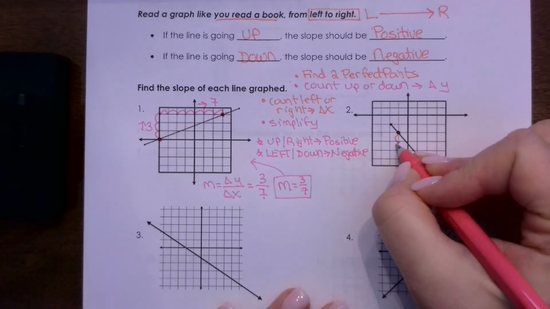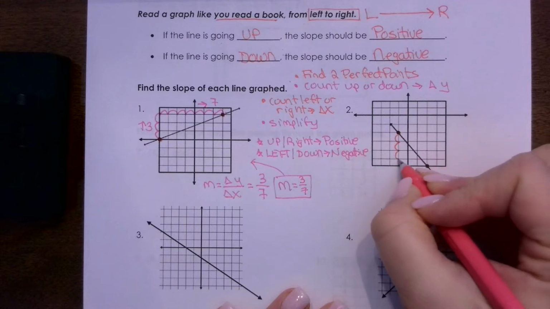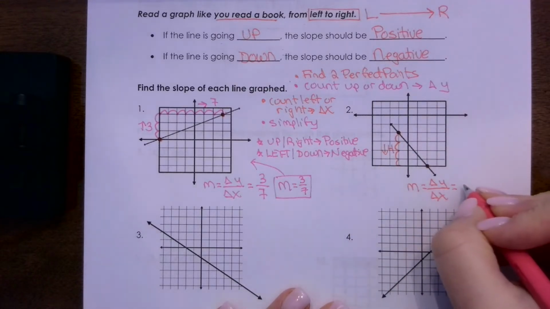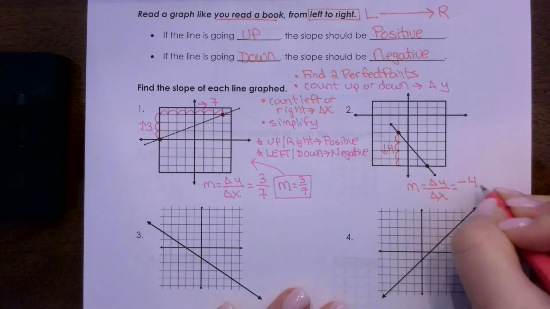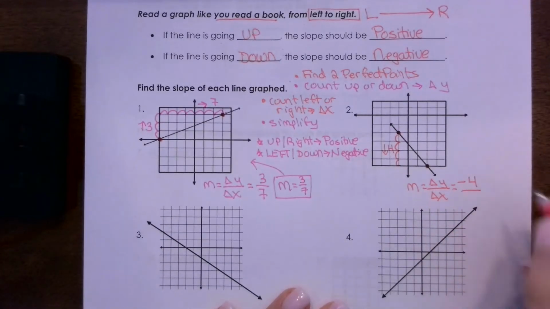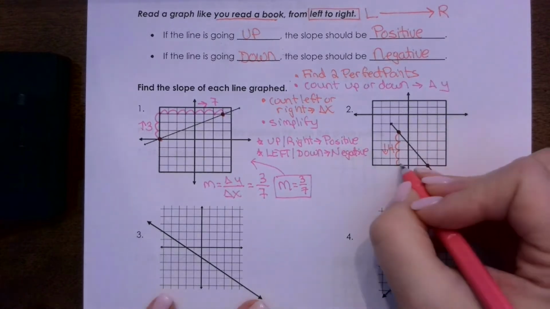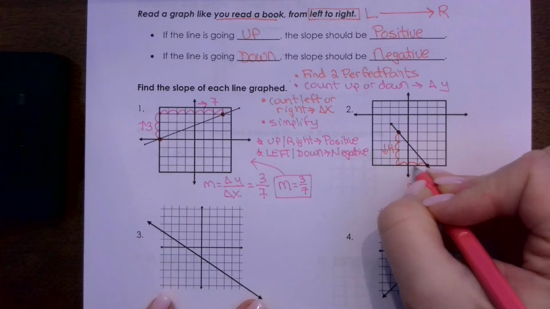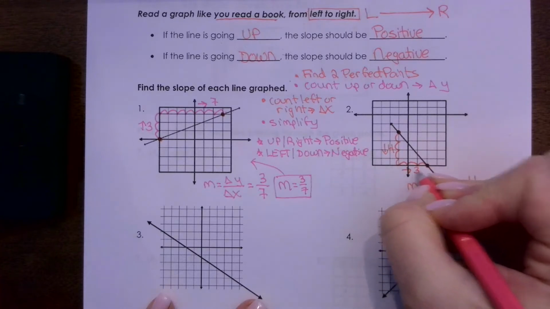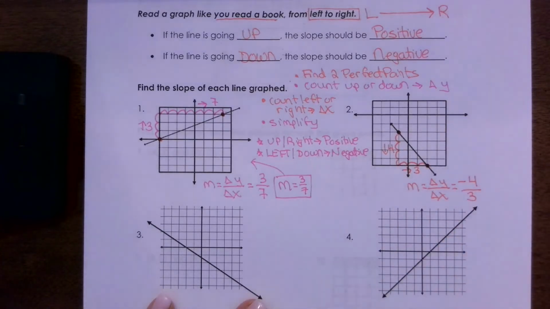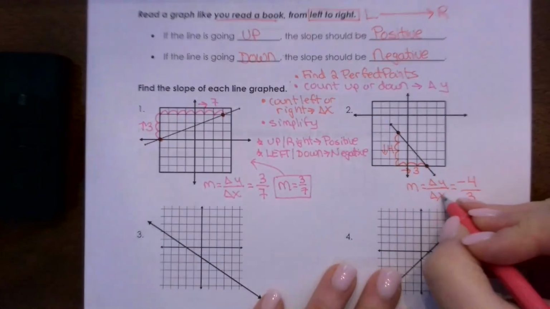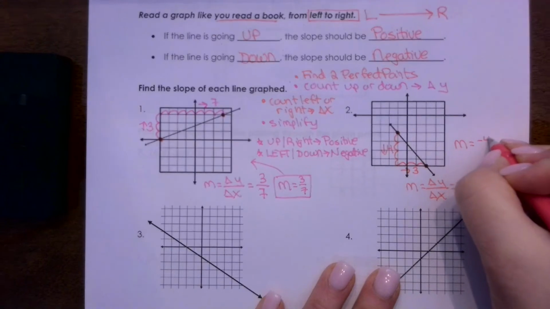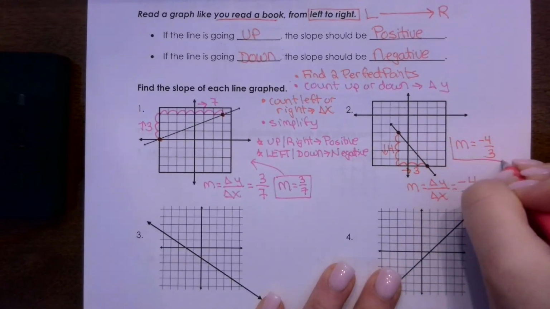So I go down 1, 2, 3, 4. So in my numerator, I have a negative 4. Let's see what my change in x is, or my horizontal change. 1, 2, 3. I go right 3, and that's positive. So as I predicted, I have a negative slope, and the slope of this line is negative 4/3.